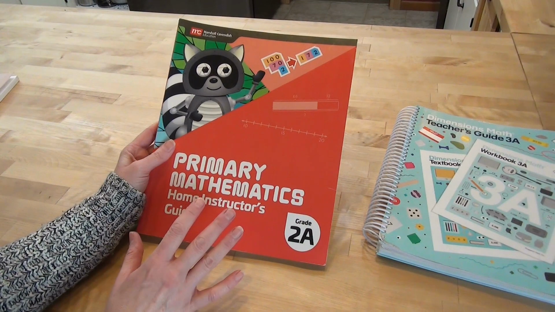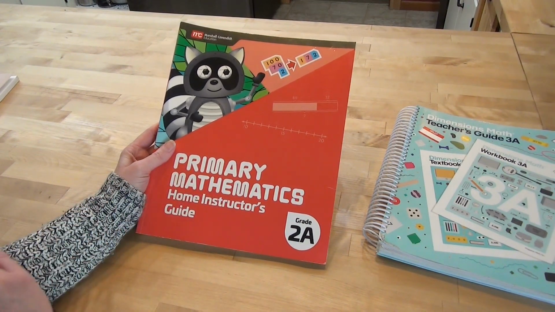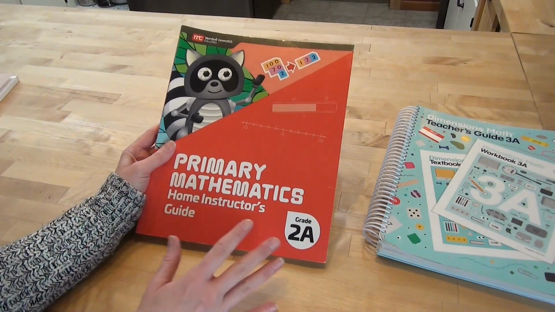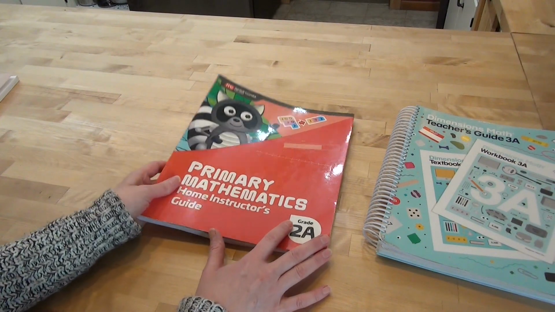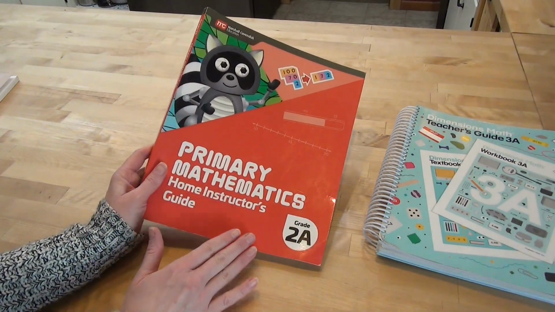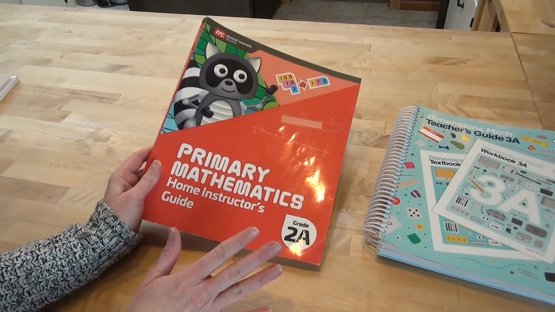This also is sold by Singapore Math now. I'm not going to get into a whole bunch of that. There was a little bit of confusion on exactly what this was. It is a version of Singapore Math, so I'm going to leave it at that.